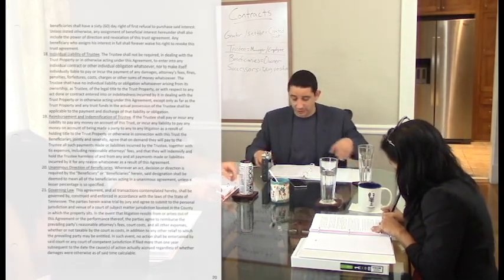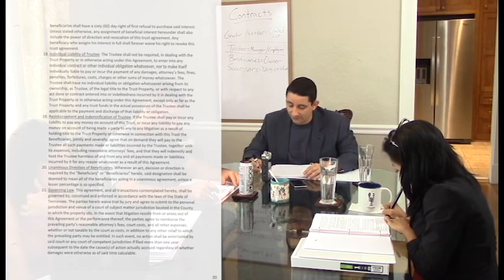The remaining beneficiaries shall have a 60-day right of refusal to purchase said interest. So the remaining beneficiaries get 60 days, the right of refusal to purchase someone else's interest as the beneficiary. Does that make sense? Yes. Unless stated otherwise, any assignment of the beneficial interest hereunder shall also include the power of direction and revocation of this trust agreement. Any beneficiary who assigns his interest in full shall forever waive his right to revoke this trust agreement. Once they've assigned the right as the beneficiary, they're done.